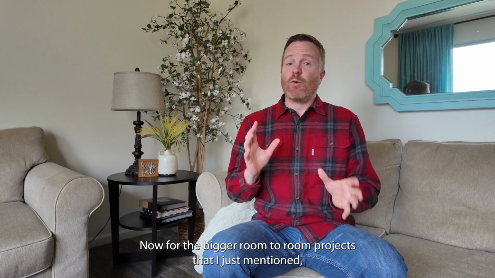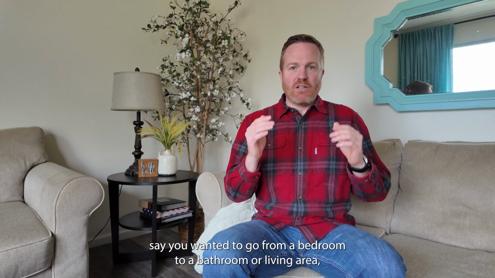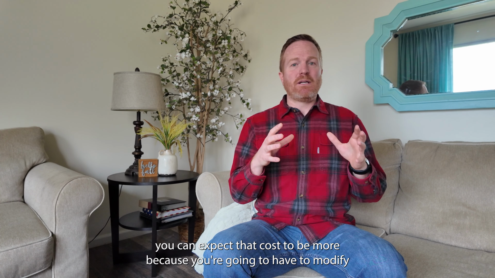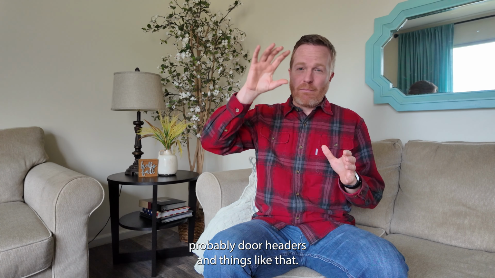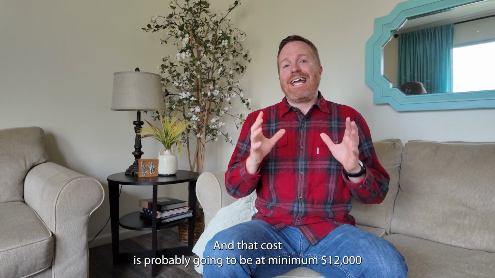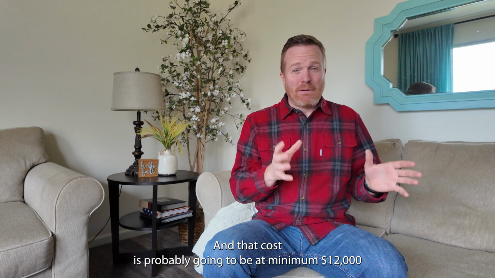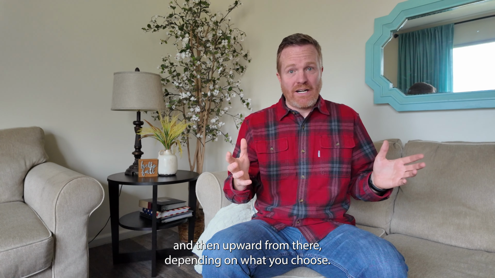Now for the bigger room-to-room projects that I just mentioned, if say you wanted to go from a bedroom to a bathroom or a living area, you can expect that cost to be more because you're going to have to modify probably door headers and things like that. And that cost is probably going to be at minimum $12,000 and then upward from there, depending on what you choose.